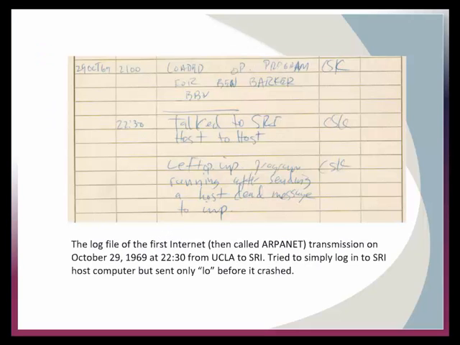I include this to give you an example of just how bad a disruptive innovation can actually be. This is a card, if you can read it, from the log file of the first internet, then called the ARPANET transmission. It happened on October 29, 1969. You had somebody from UCLA connecting to a machine at the Stanford Research Institute in Palo Alto and simply trying to log onto the machine. And all he got was "LO" before it crashed.